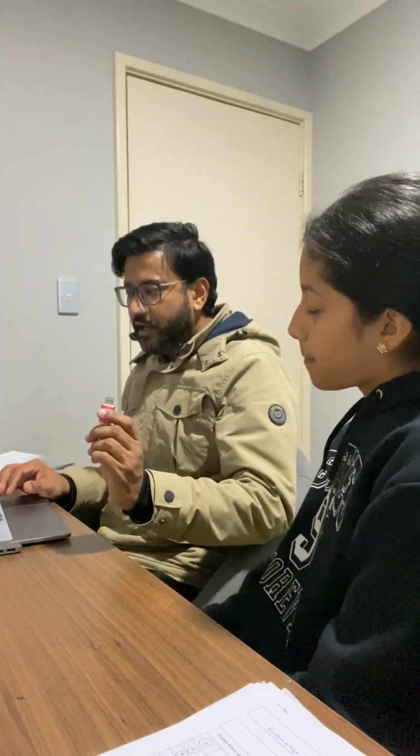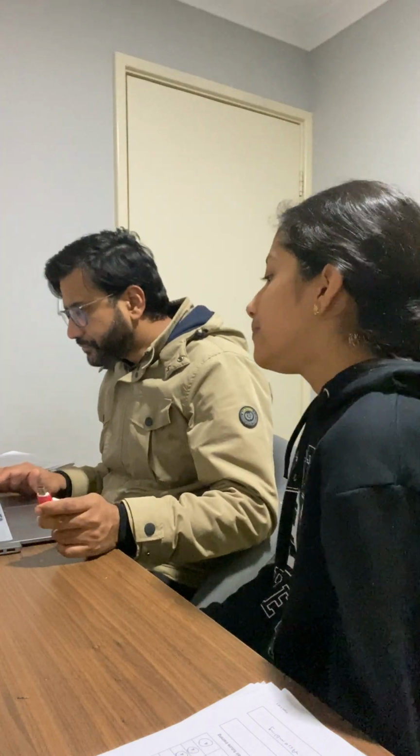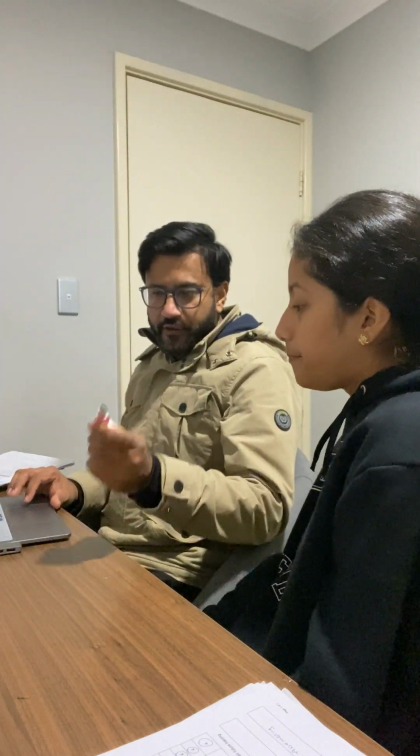So what this USB does is it stores the information, any file you want to carry anywhere. You can store it in your USB drive and you can carry it wherever you want. So I will be showing you how to save a file in a USB drive through a MacBook computer. If you have any questions, feel free to ask me.